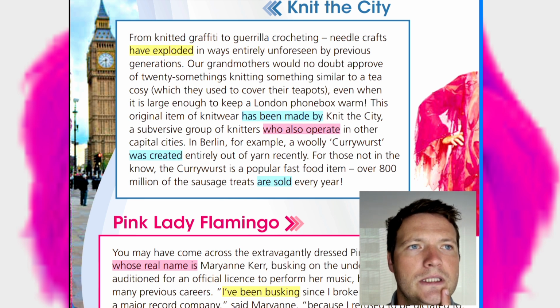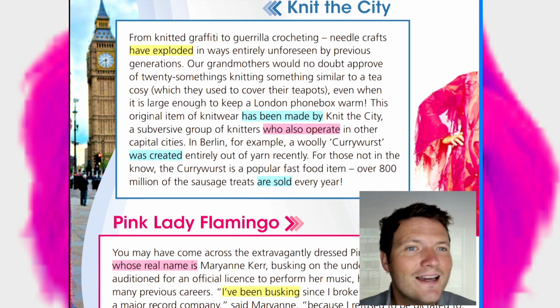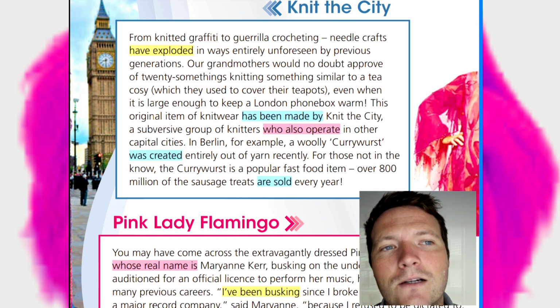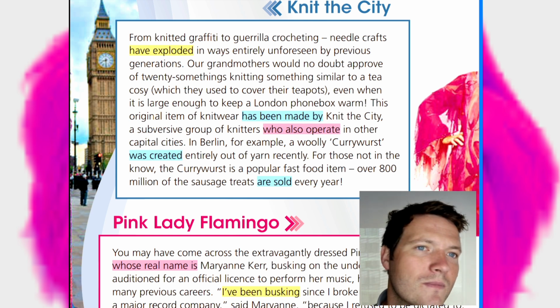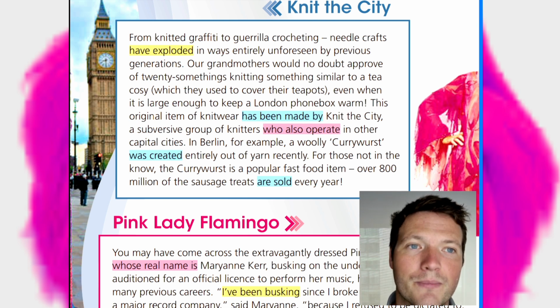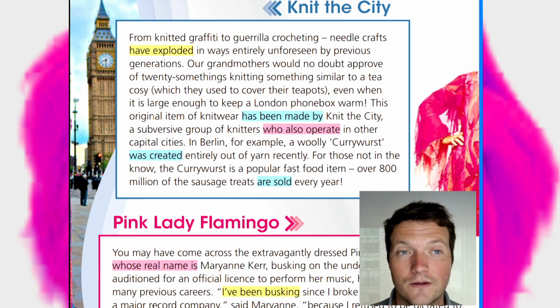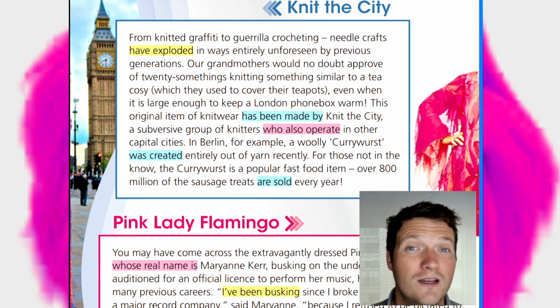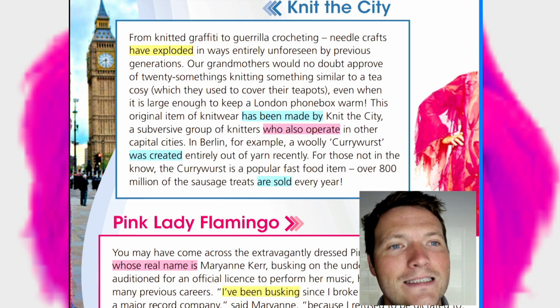Okay, it has been made by Knit the City, a subversive group of knitters who also operates in other capital cities. So it's pink, and I think what it's highlighting there is a relative clause, which, again, can cause problems. Again, I don't think we should be getting the wrong pronoun at this stage at C2 level, should we? But you'd be surprised. It's quite difficult, especially, again, speakers of Romance languages, speakers of Spanish, you're going to say que for everything, aren't they? So, yeah.